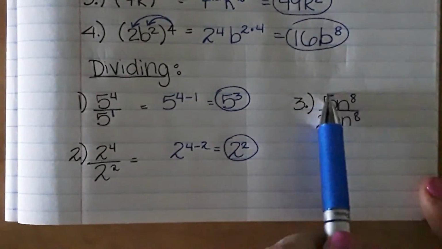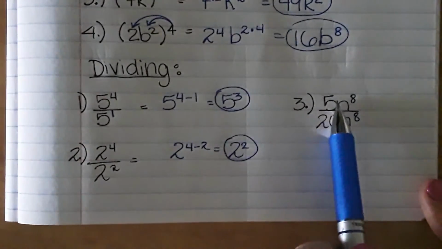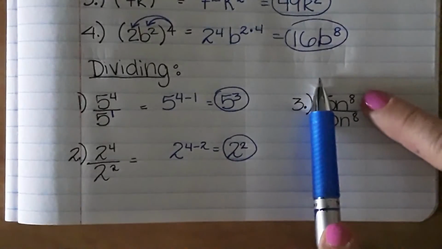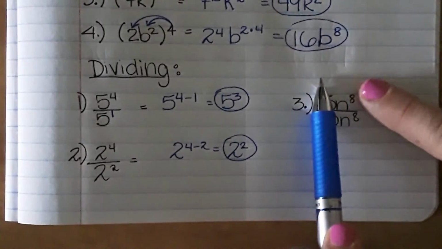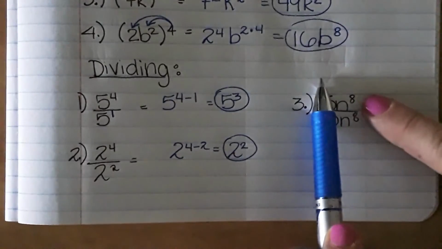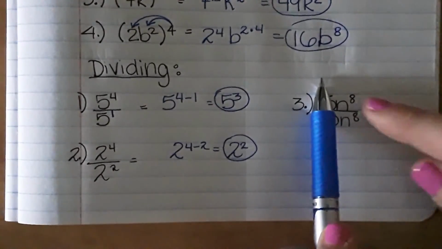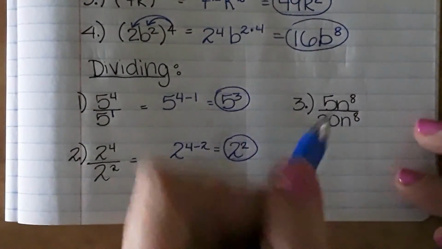Now, if you look at this one, I have 5 over 20 and then n to the 8th over n to the 8th. We're ignoring this 5 over 20 for now. When you have the same components in division, in this case n to the 8th over n to the 8th, that's really saying 1 divided by 1 is 1. So n to the 8th divided by n to the 8th is 1.